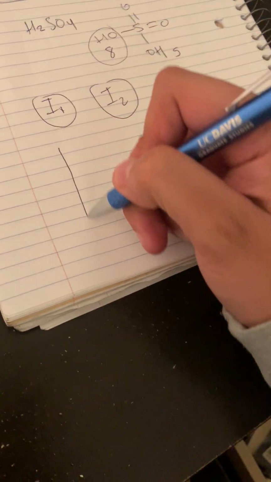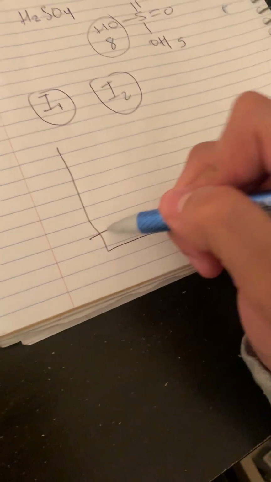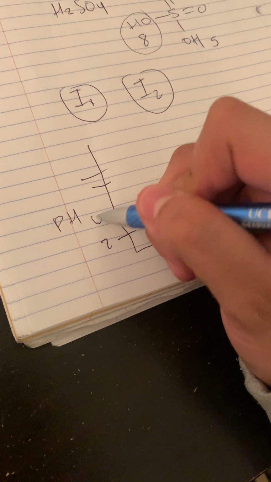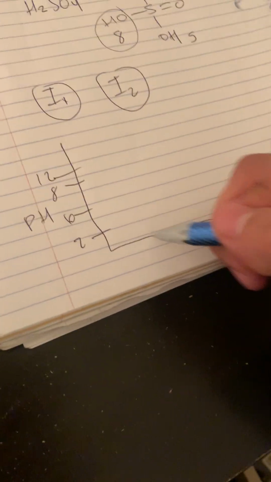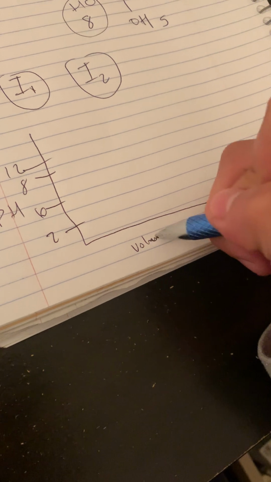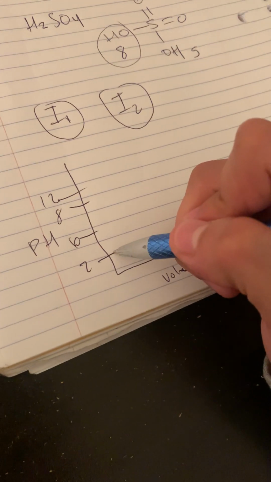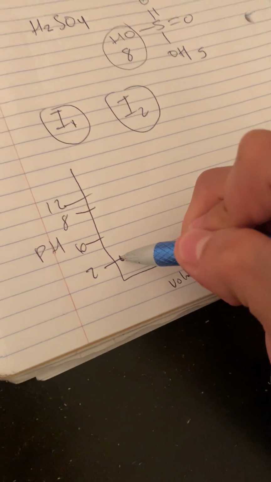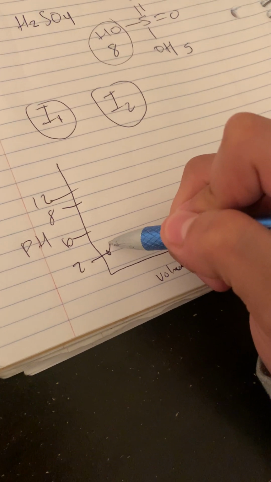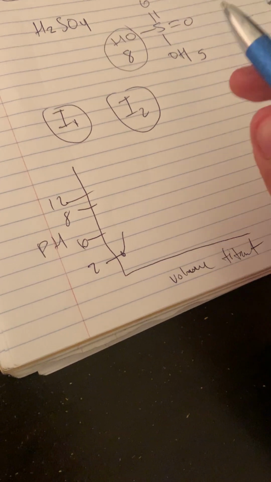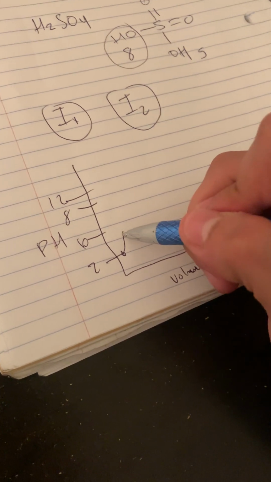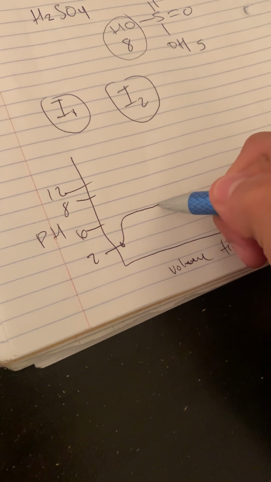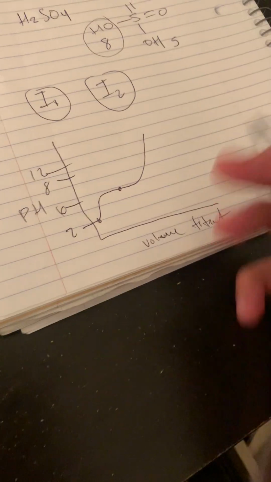And so when you look at it graphically for a simple acid, this is the pH, arbitrary numbers, 2, 6, 8, 12. And then this is the volume of titrant, and that means the amount of hydroxide being poured. The solution, let's say, has a pH of 2. And as you start adding base, it's going to become more basic, and so the pH will rise. And let's say you have some device that can monitor the pH level. You'll notice that it'll hit a point where it plateaus.